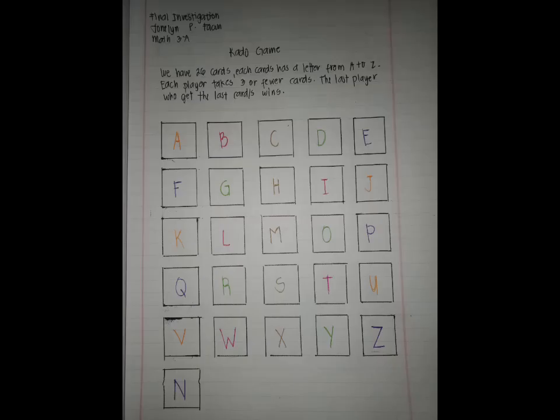The title of our game is Kado Game. Before we proceed, I want you to know the meaning of Kado in Japanese. Kado is a Japanese word which means card. So our game for today is a card game. We have 26 cards. Each card has a letter from A to Z, and each player takes 3 or fewer cards. The player who gets the last cards will win.